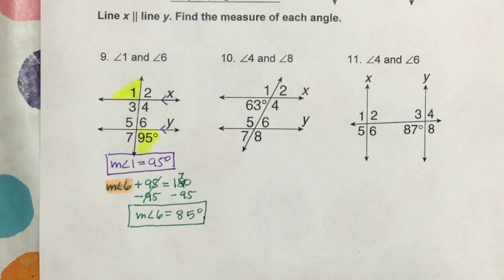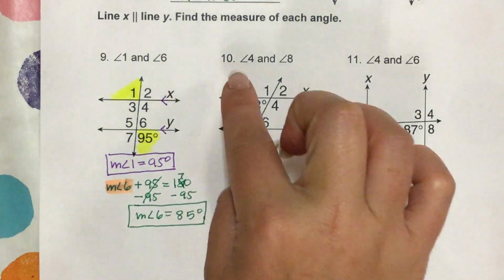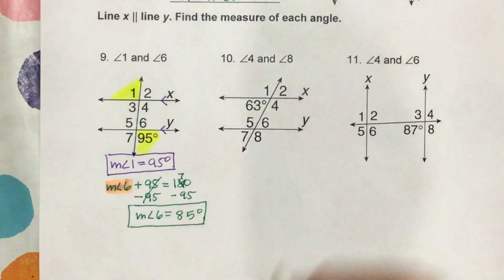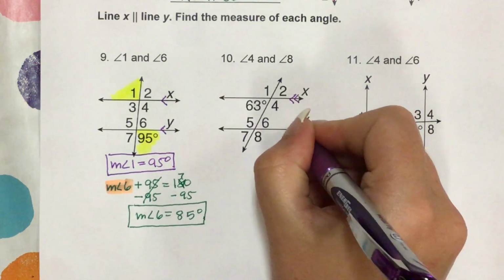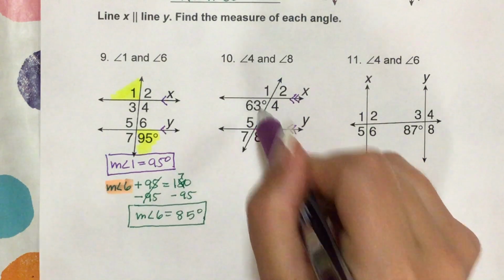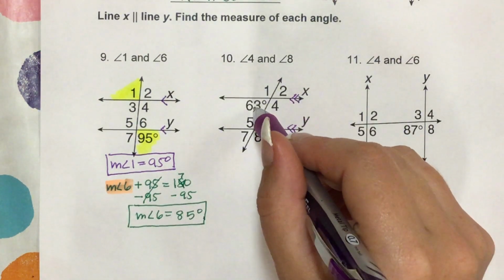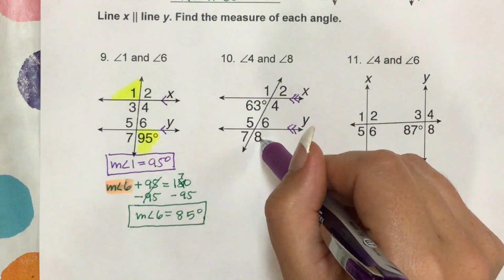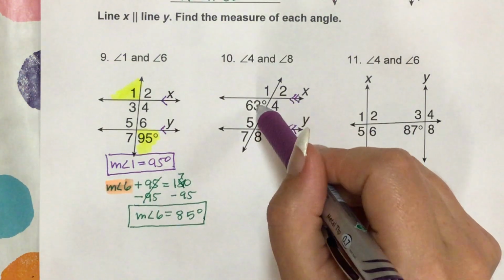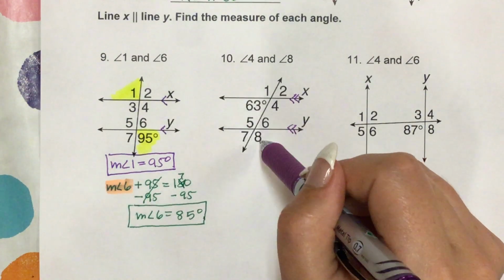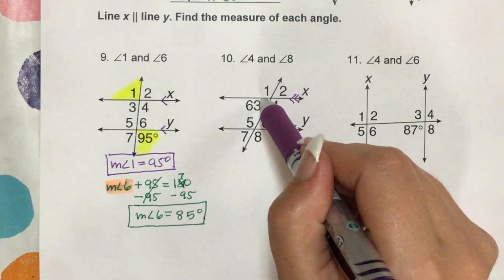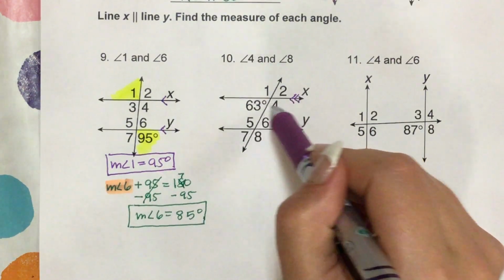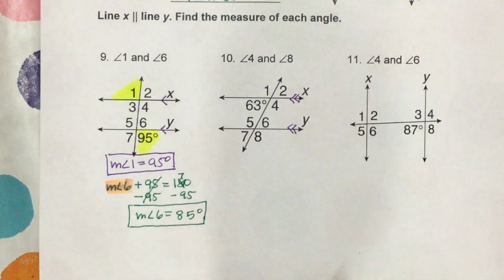For problem 10, we need to figure out what angle 4 and angle 8 are. We know that X and Y are parallel, so I'm going to make my little parallel marks there. The only number they give us is 63. So we want to look at how 63 is related to 4 and how 63 is related to 8. There's really no relationship between 63 and 8. However, 63 and 4, because of these intersecting lines, are adjacent angles, which means they add up to 180 degrees.